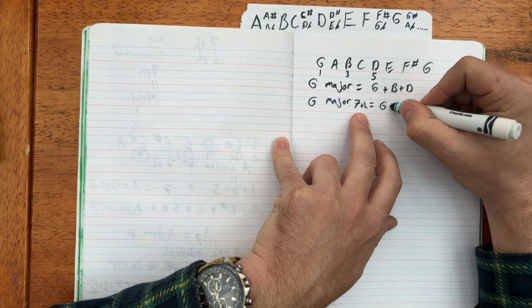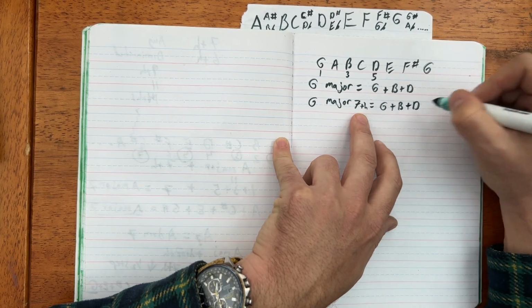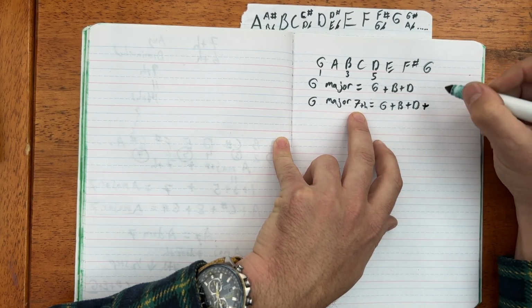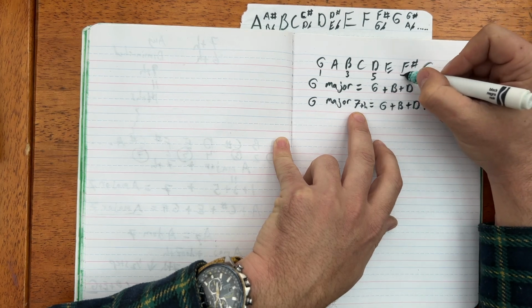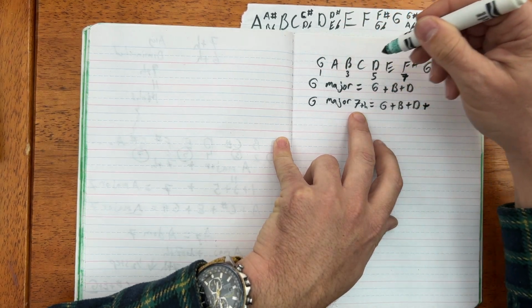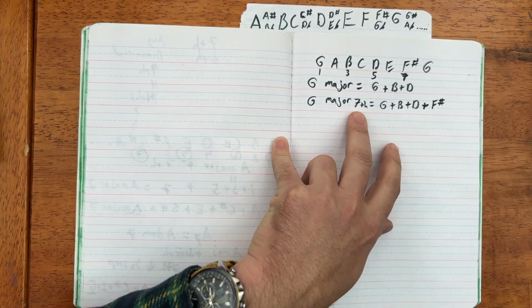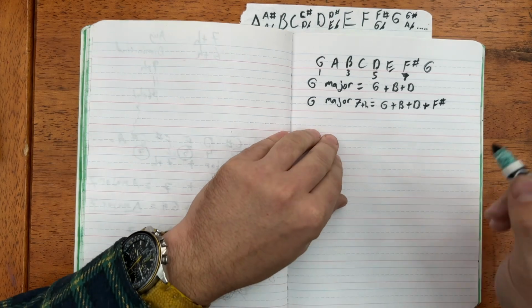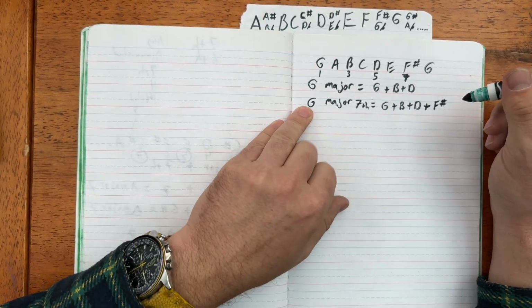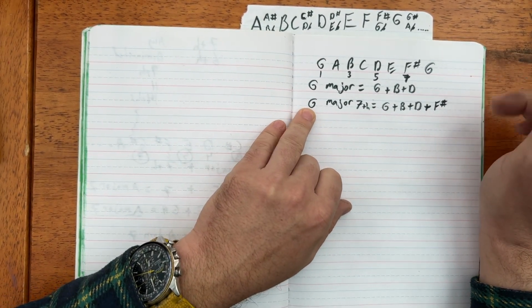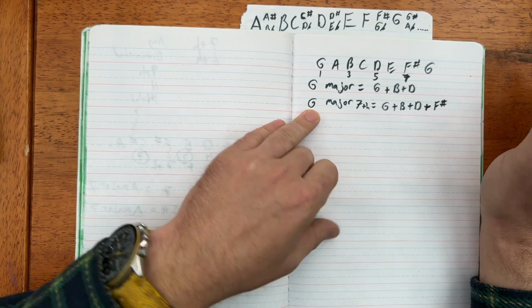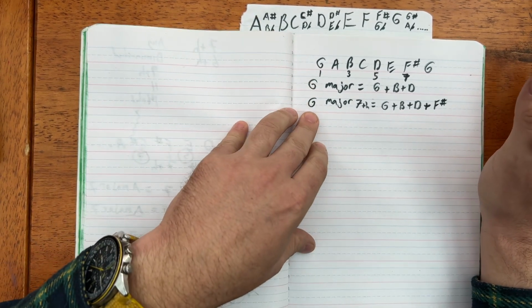So G plus B plus D plus the 7th, which is here. 1, 2, 3, 4, 5, 6, 7. So that's just plus F sharp. Super jazzy chord. If you see a G major written in jazz, it's probably going to mean it's a G major 7. Lovely chord.